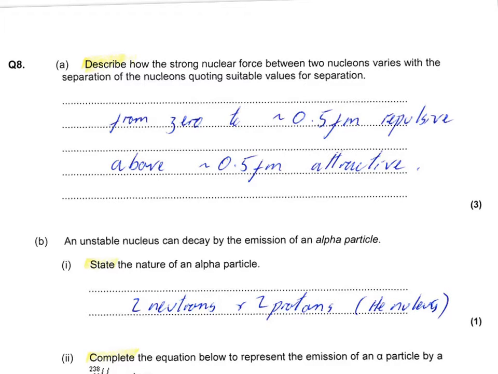So this is the Particles Homework Booklet question 8. First up, we're asked to describe how the strong nuclear force between two nucleons varies with the separation of the nucleons, quoting suitable values for separation. So the key points here are from 0 up to about 0.5 of a femtometer. That's given in the specification, 0.5 of a femtometer.